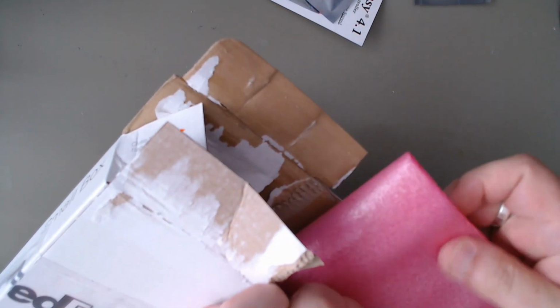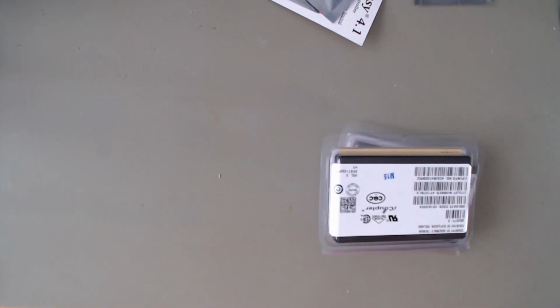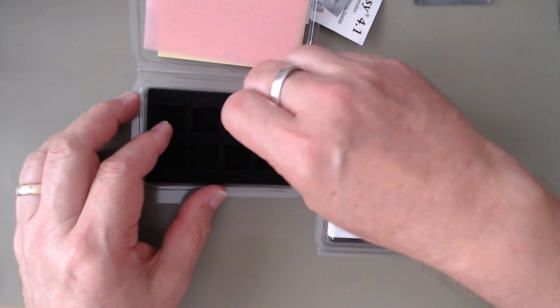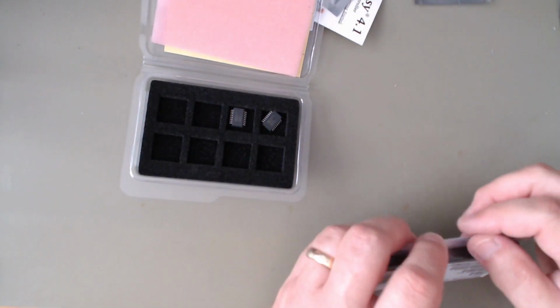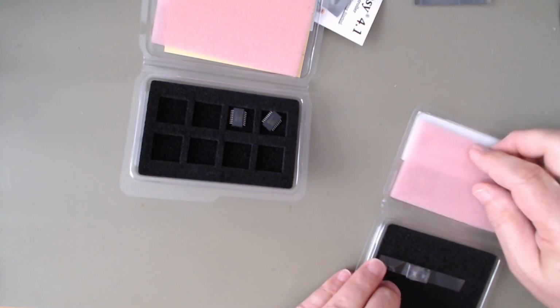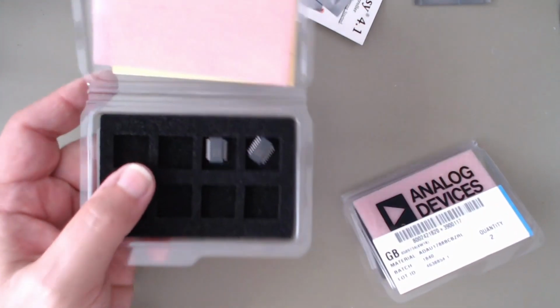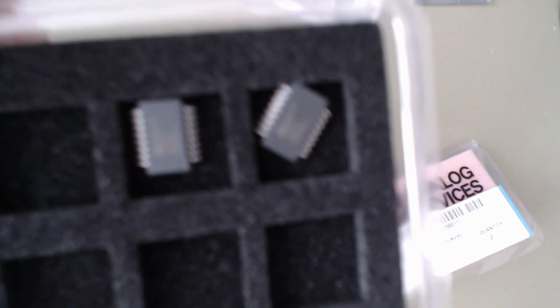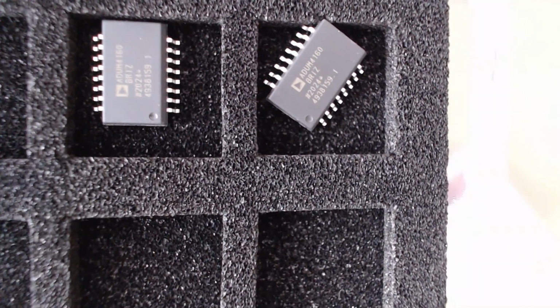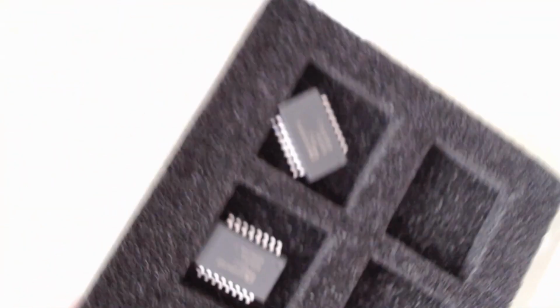It's a huge box. No good. I'll switch over to the microscope to look at this one. There you go.